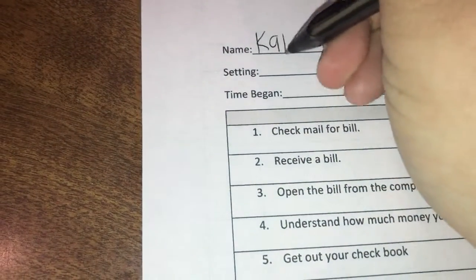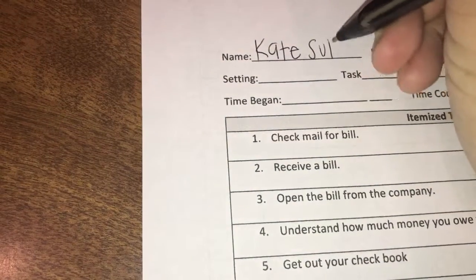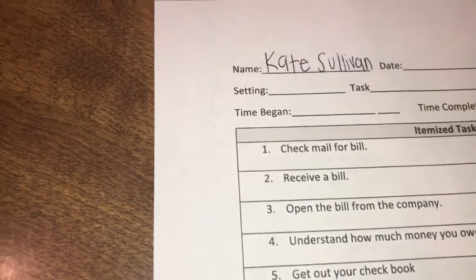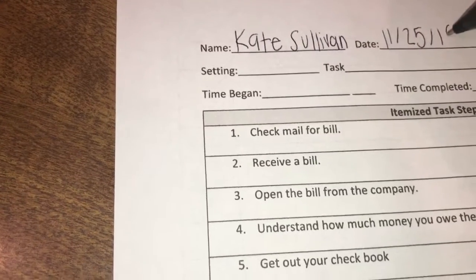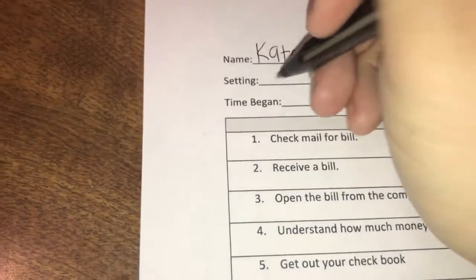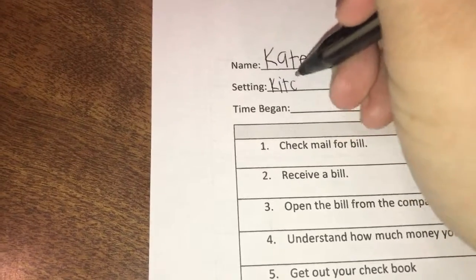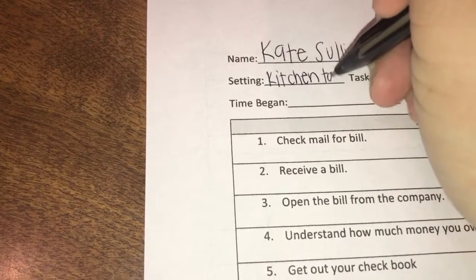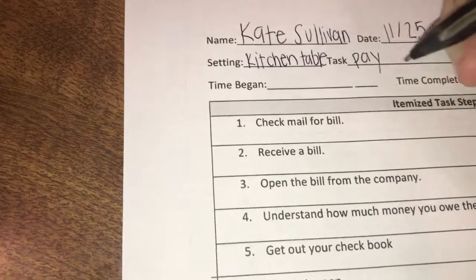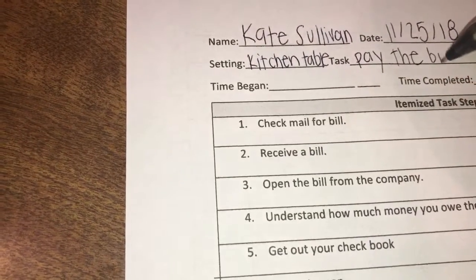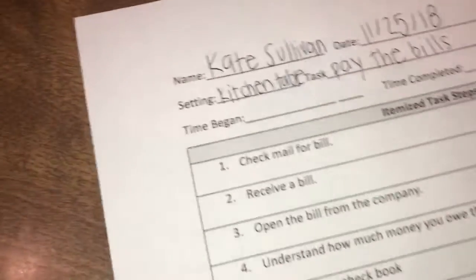So, my name is Kate Sullivan. It is 11/25/18 today. Right now, I am at my kitchen table, and we are going to pay the bills today. The time began is 8:59 p.m.